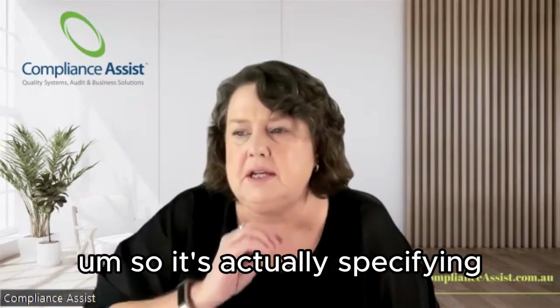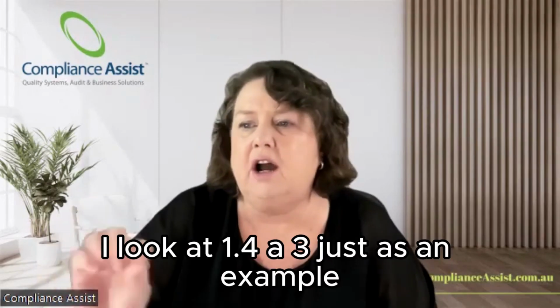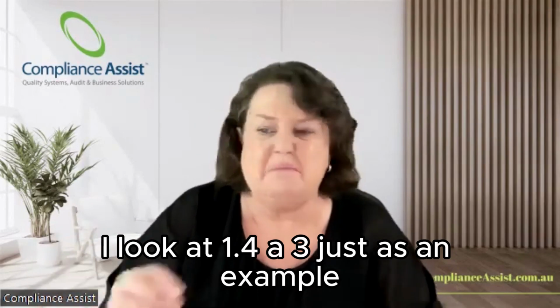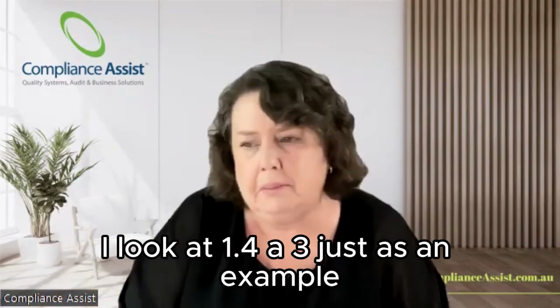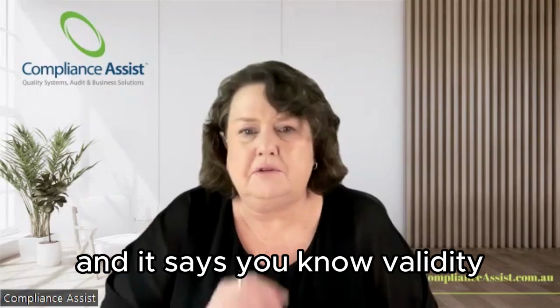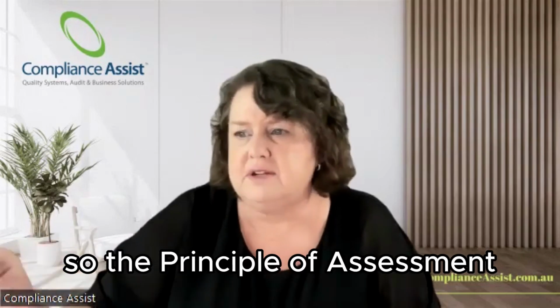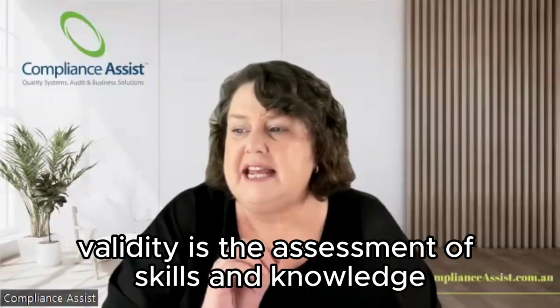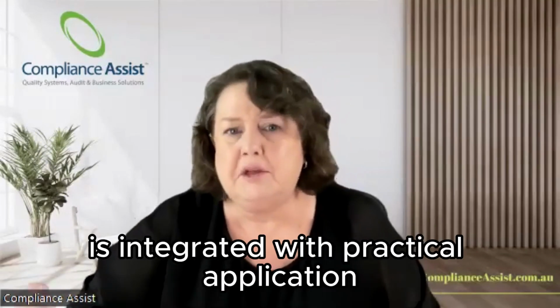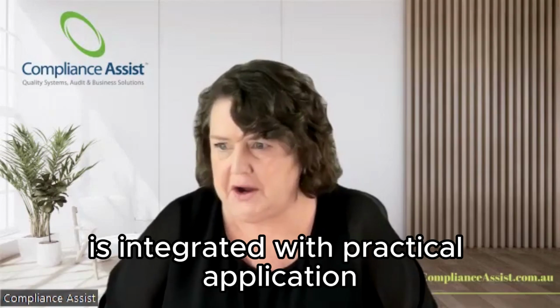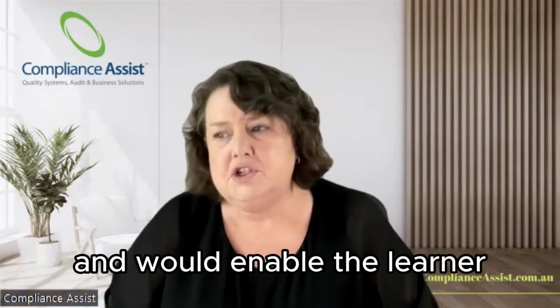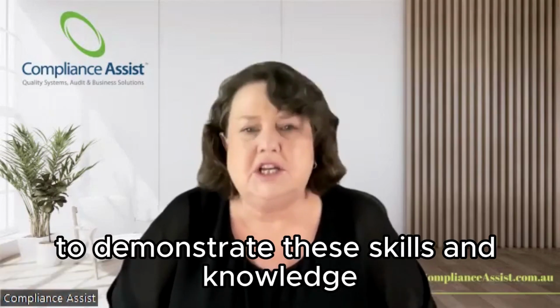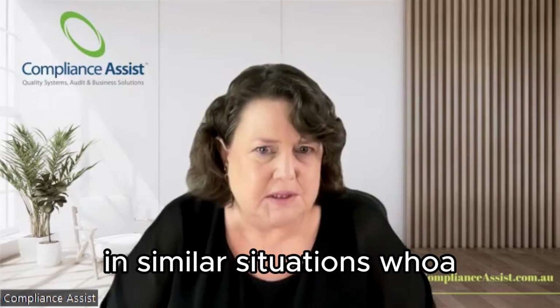So it's actually specifying. I look at 1.4A3 just as an example, and it says validity. So the principle of assessment, validity, is the assessment of skills and knowledge is integrated with practical application and would enable the learner to demonstrate these skills and knowledge in similar situations.